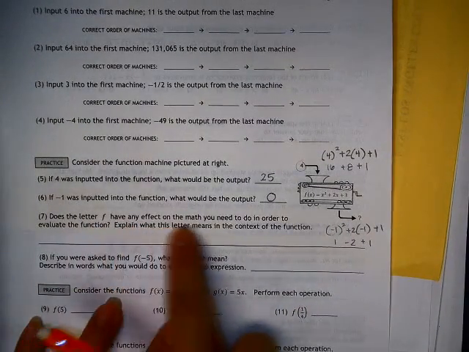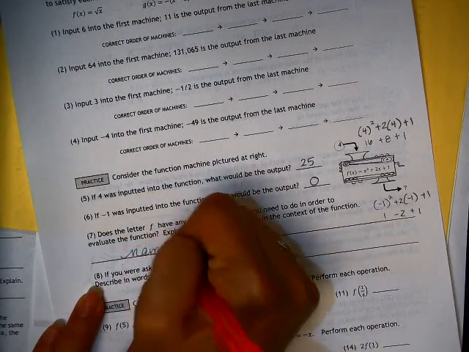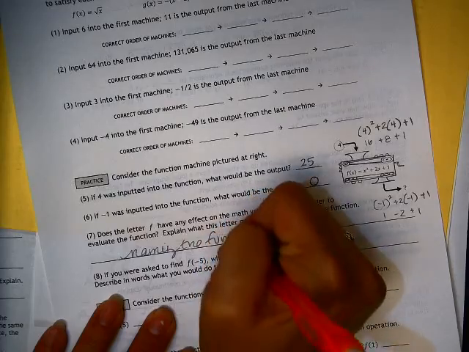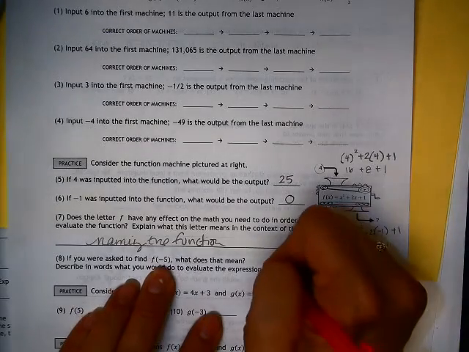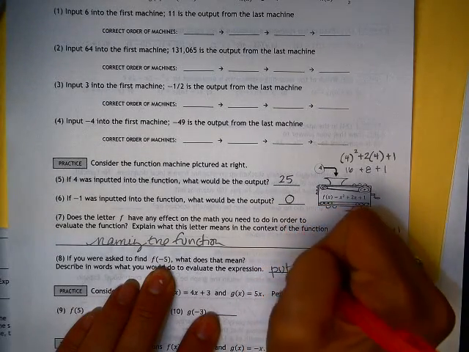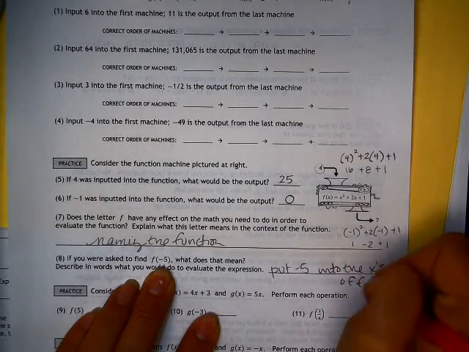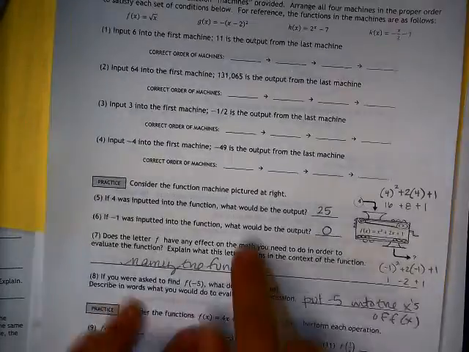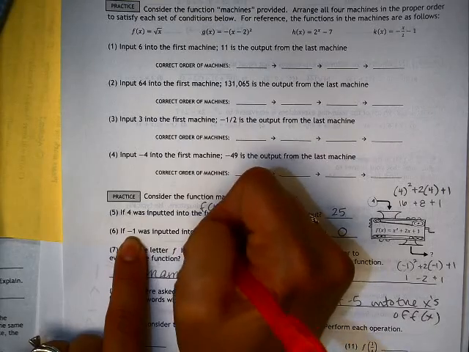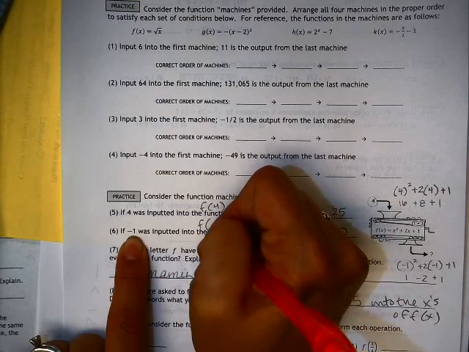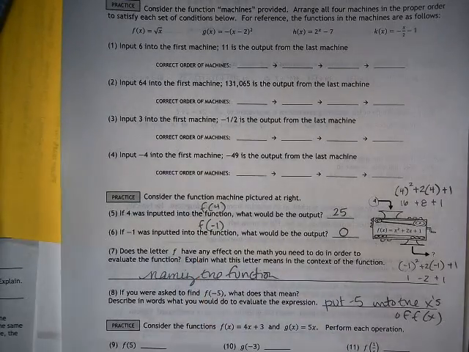F doesn't do any math. F just means it's naming the function. It says if you were asked to find f of -5, what does that mean? It means that you're supposed to put -5 into the x's of the f of x function. So up here, if I were to write this in function notation, it would have said f of 4. And if I were to write that in function notation, that would be f of -1. So that is just instructions telling you what to do.